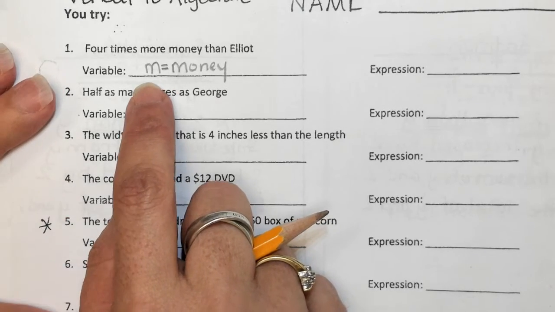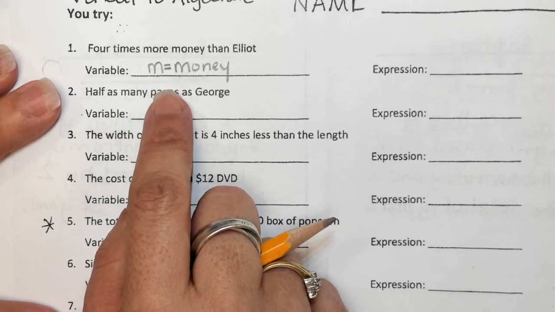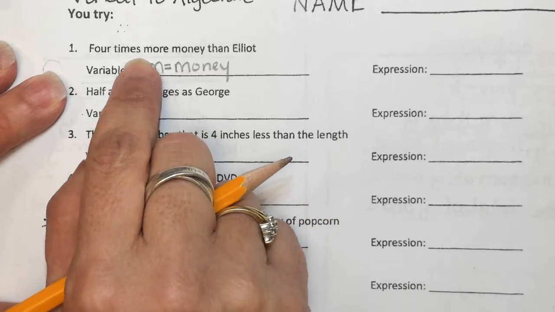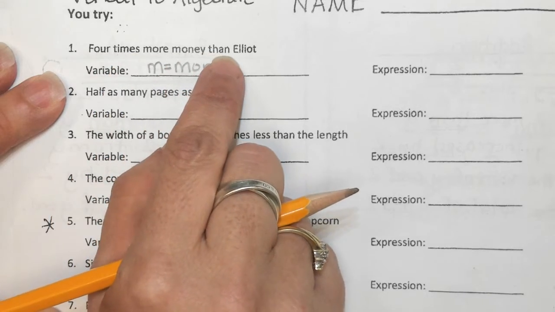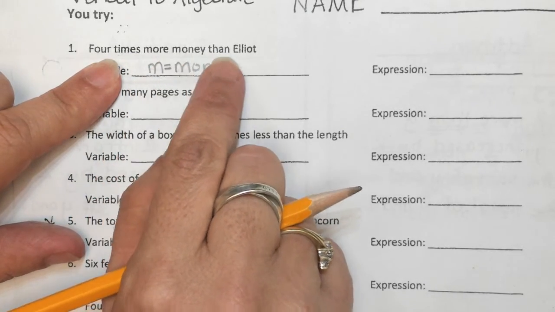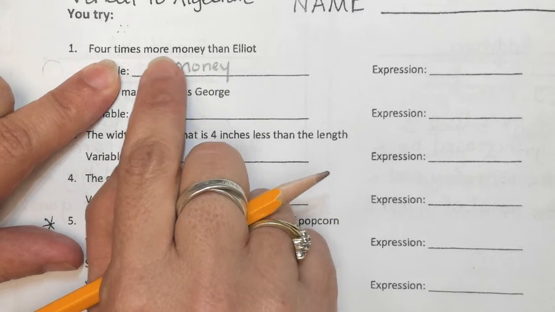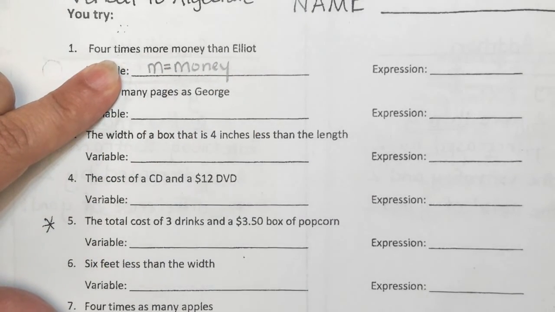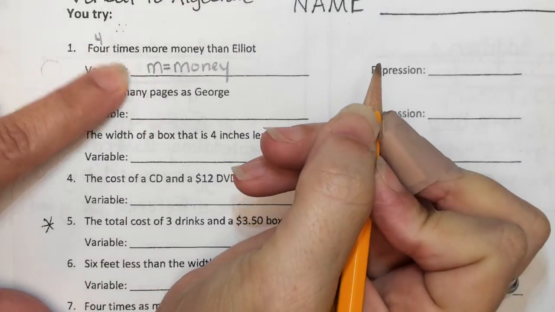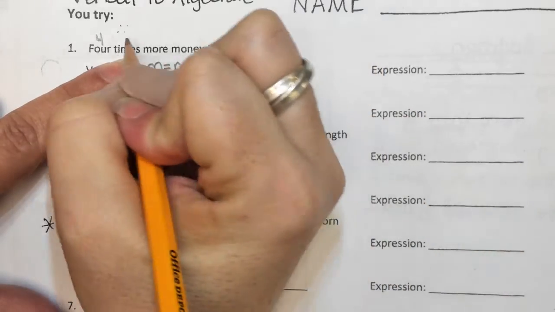When you are reading, this is the trick that Miss Sawyer taught me that I'd never thought of before. If you look at whatever this sentence or statement is, this one is 4 times more money than Elliot, literally write above it what it means. We know that 4 means the number 4. We know that times means multiply.